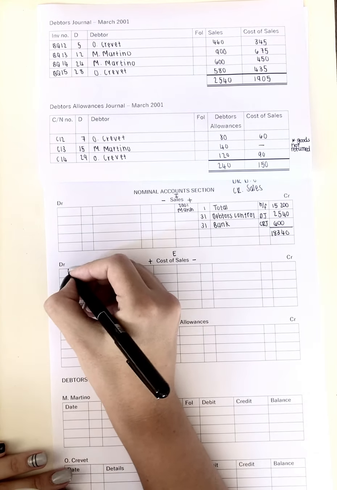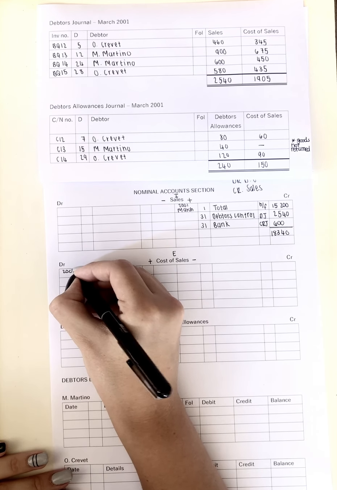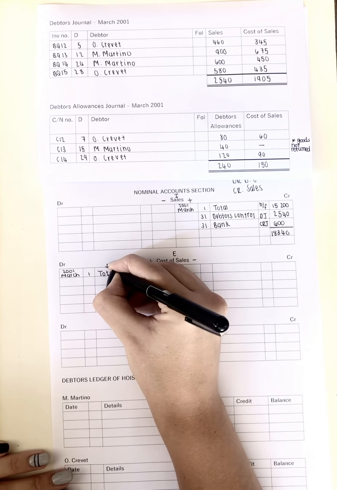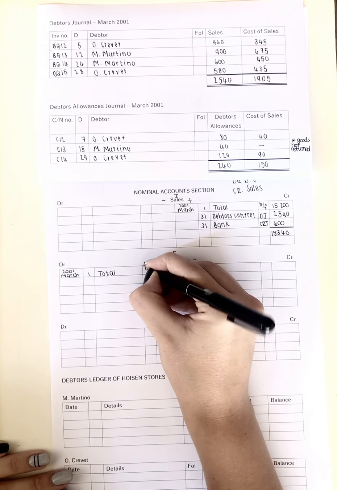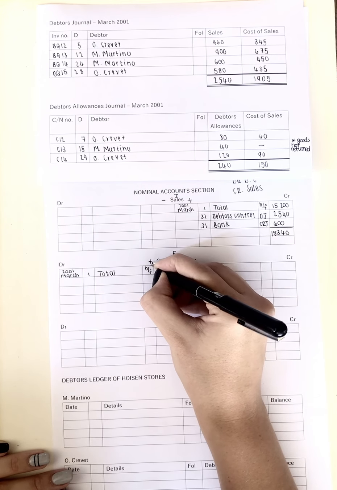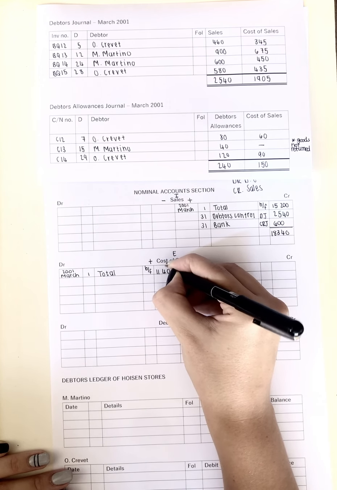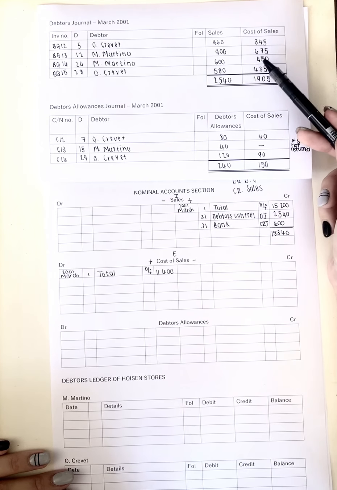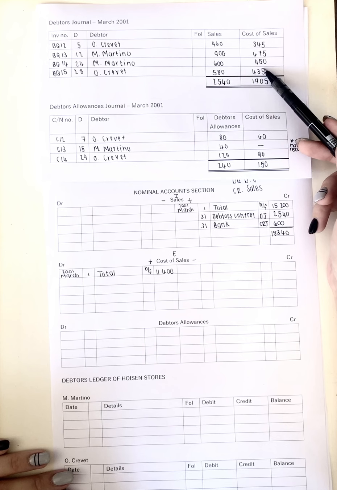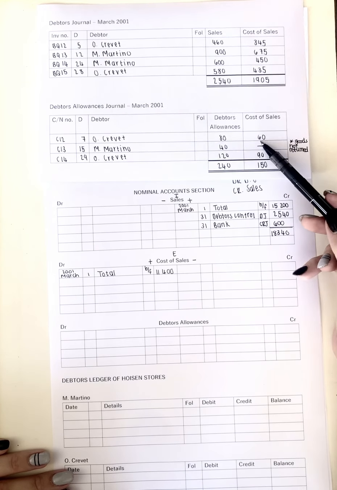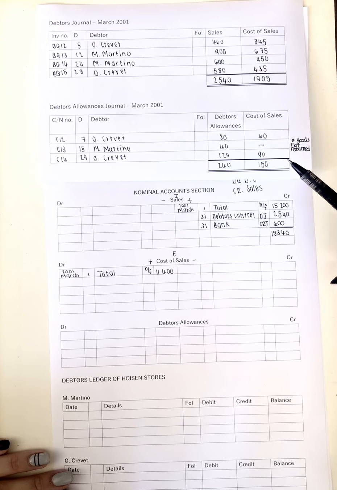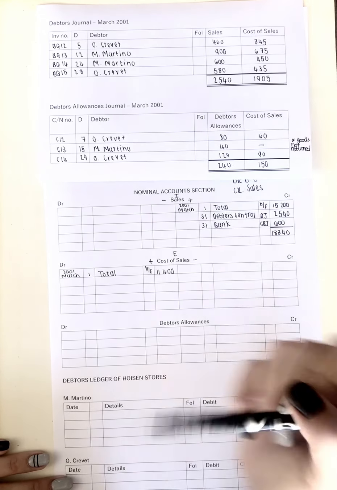So on the debit side, 2001, March the 1st, total, because it's in the nominal account section, brought forward of 11,400. Now what happened with my cost of sales is I sold trading stock on credit, trading stock was returned, and I also sold trading stock on cash. So there's 3 entries that I need to make.